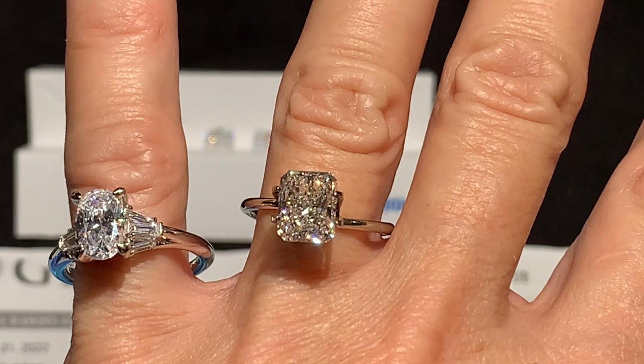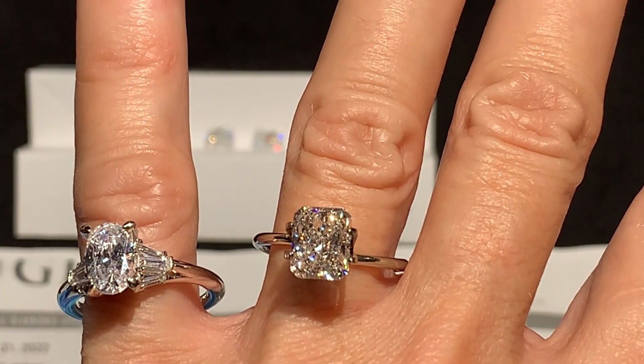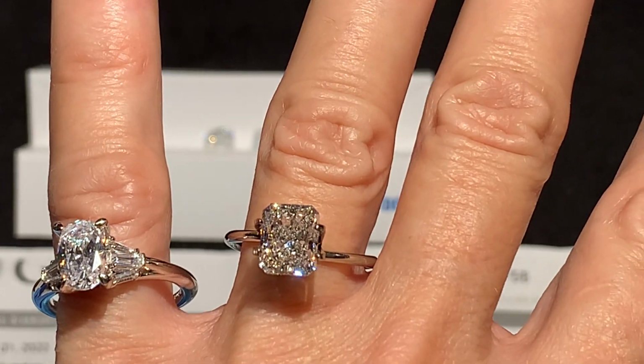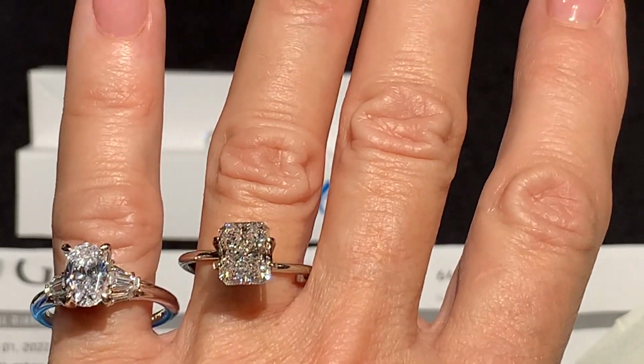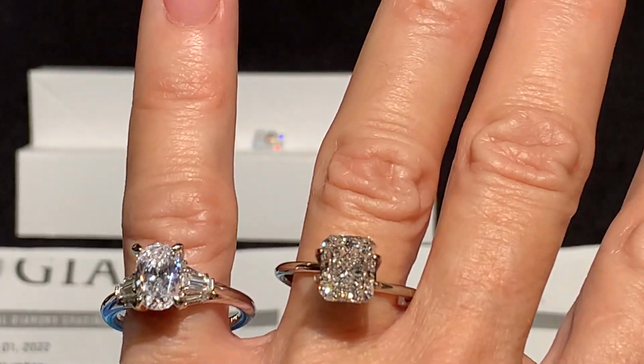The comparables on the market right now for this stone are about $25,500, and this is $23,000. I didn't know if you wanted to go into that price range, but in a 2 carat, you're going to have to be in that range.